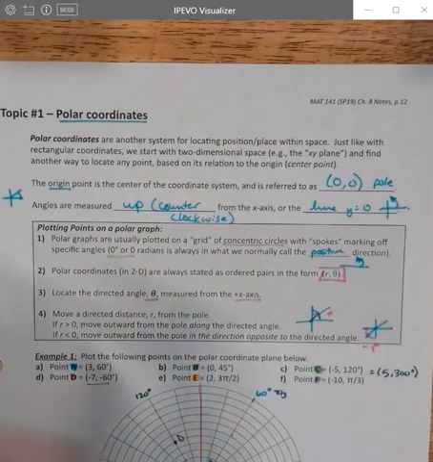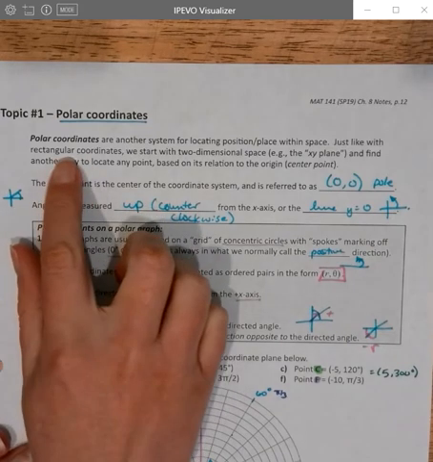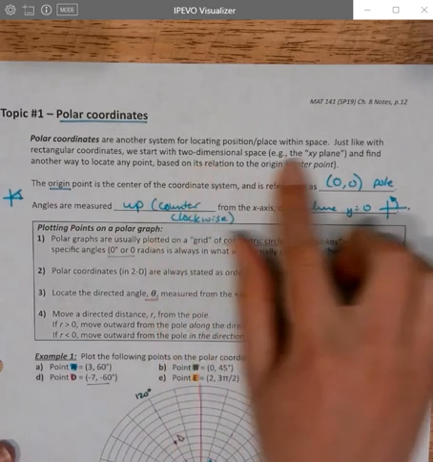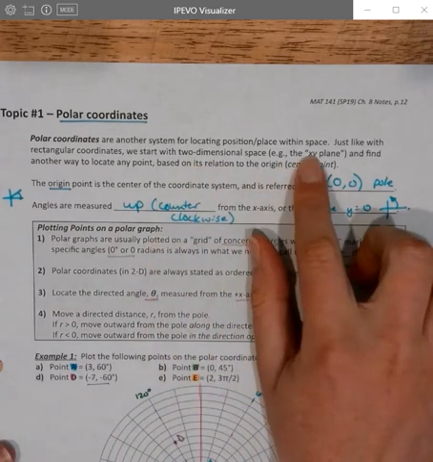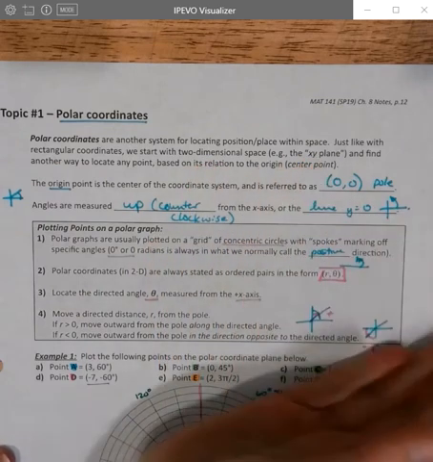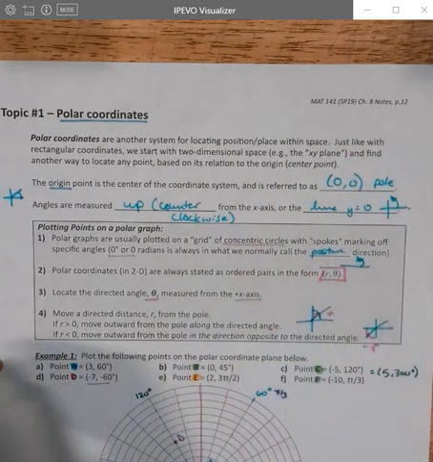Okay, so polar coordinates are another system for locating things in space, just like the rectangular coordinates. We're starting with a two-dimensional space, i.e. the XY plane, but we're going to locate things based on an arc and an angle instead of on position left, right, and up, down.